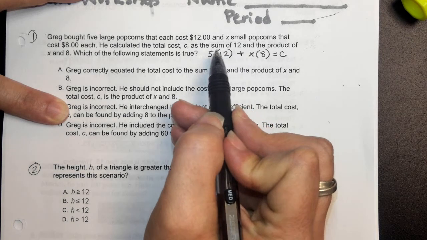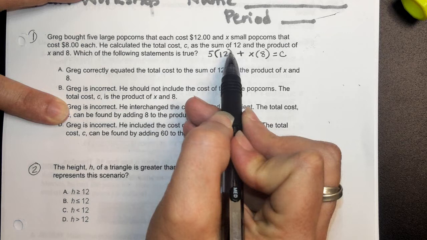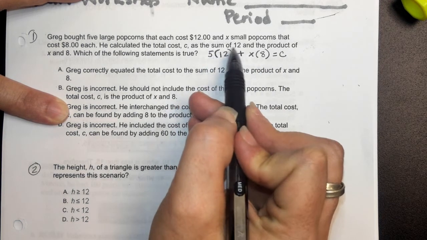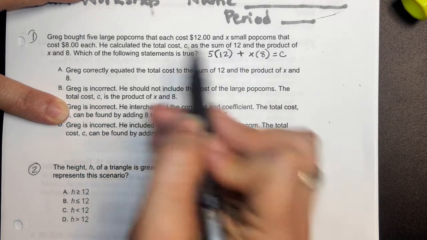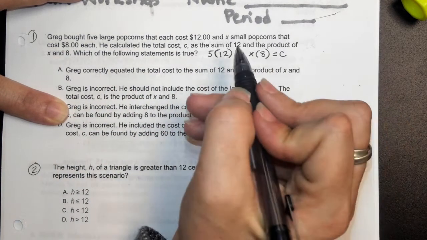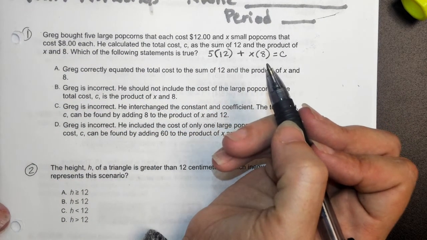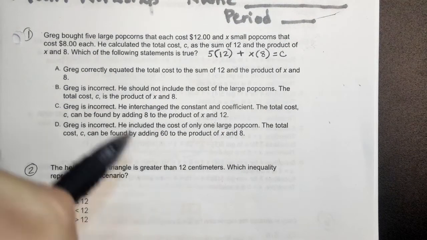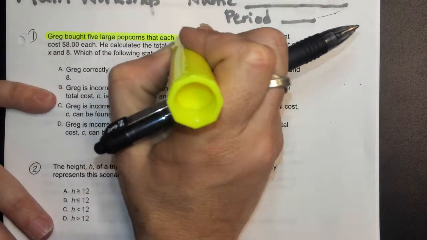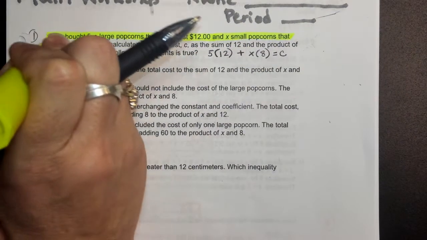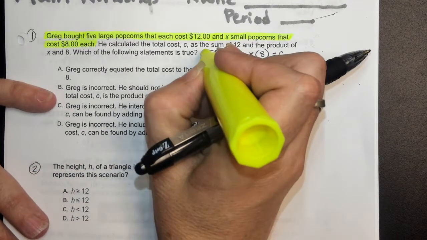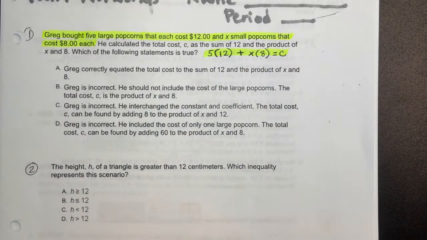Now, wait a minute, I might have lost that part. Okay, so he says that the total cost is C as the sum of 12 and the product of X and 8. Now, give me a second. Let me do it this way. Here is what he bought. Period. Do we see the period? Okay. This represents what he bought right there.